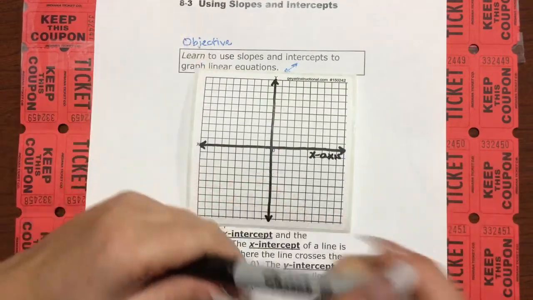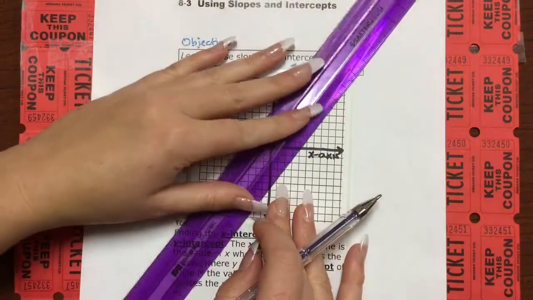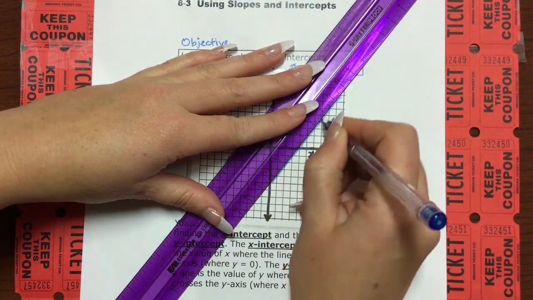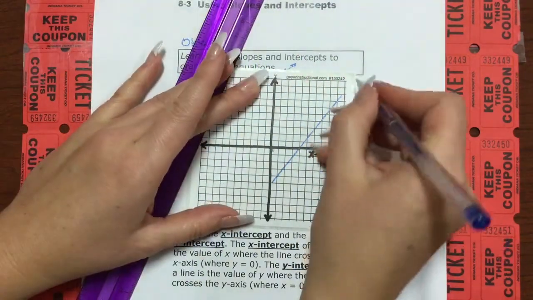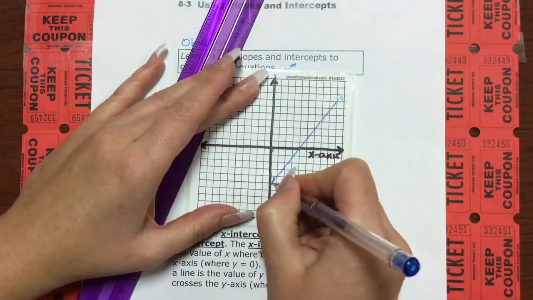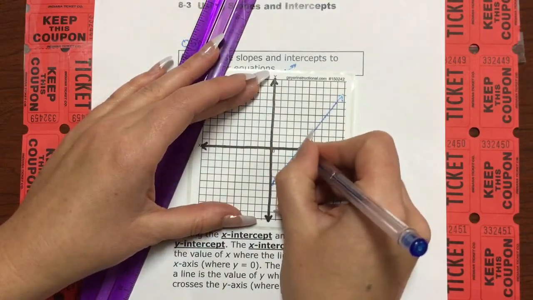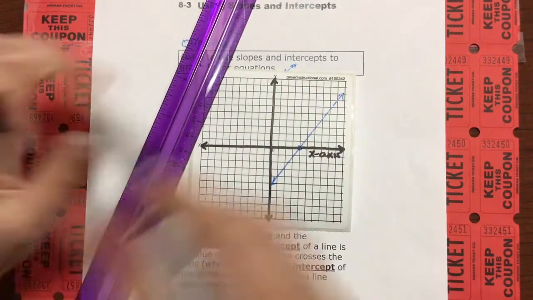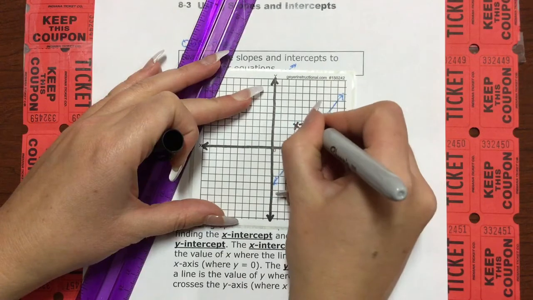If we had a line, a nice little straight line here, something like this. When it intersects, like passes over the x-axis, what that becomes is what's called the x-intercept.